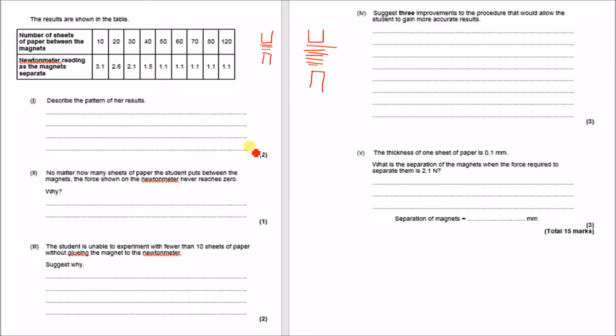So when we're doing this, if there's 2 marks, you must be very specific. The first one is from 10 to 50 sheets.